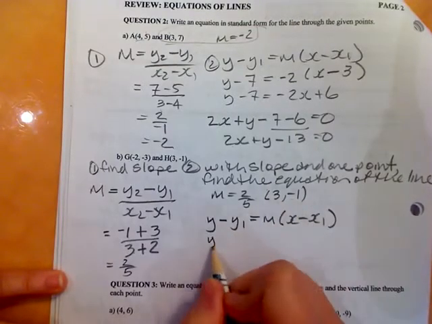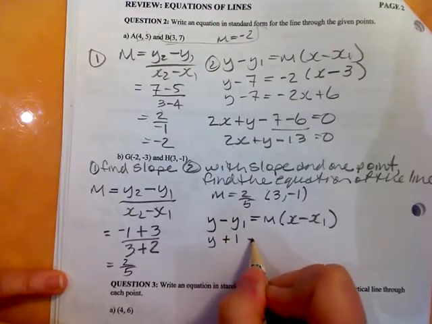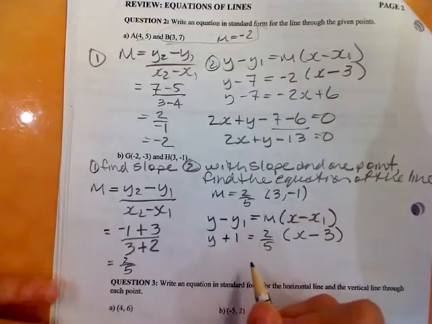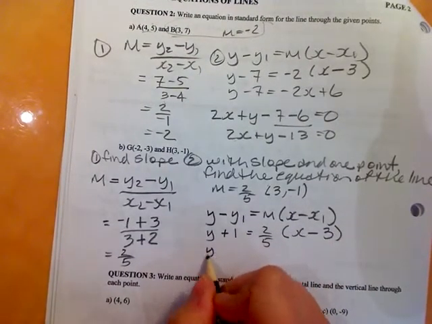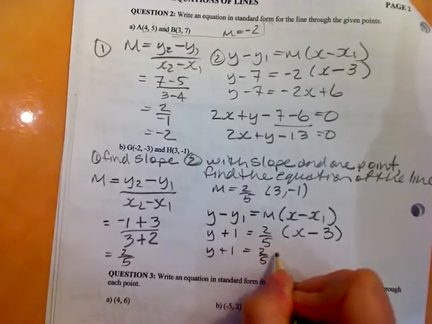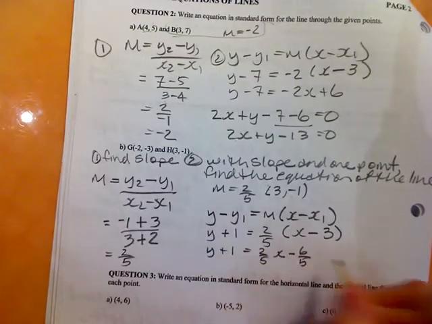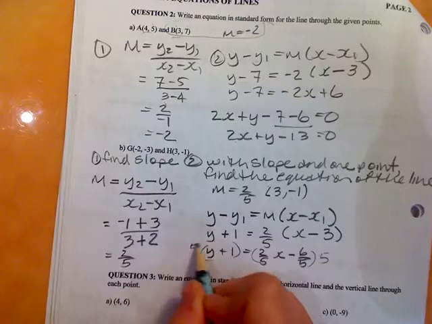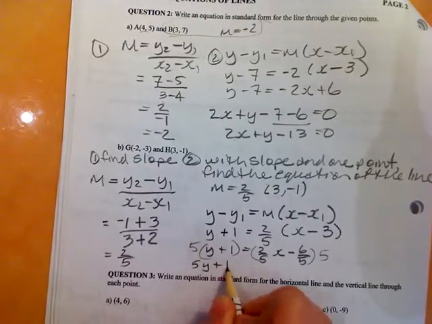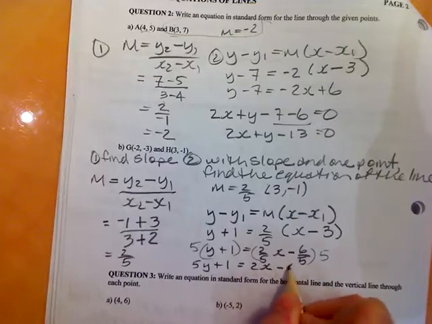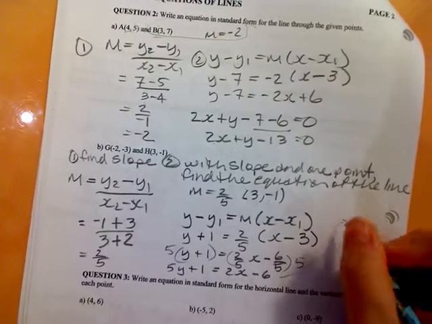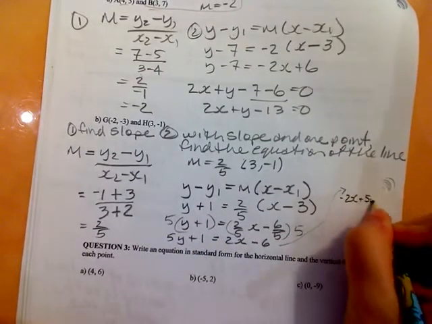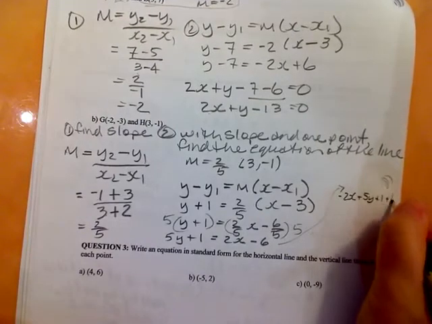And then we've got y minus 1 equals m, x minus 1. Okay, let's multiply out our brackets. Let's get rid of our fractions. We're going to multiply both sides by 5. So I've got 5y plus 5 equals 2x minus 6. Come over here. Then I'm going to bring everything over to the left-hand side. So that's negative 2x plus 5y plus 1 plus 6 equals 0.